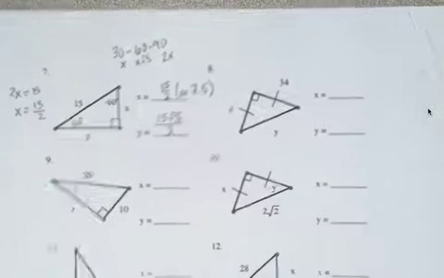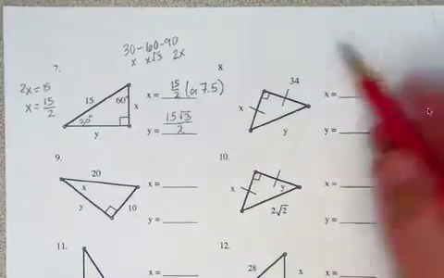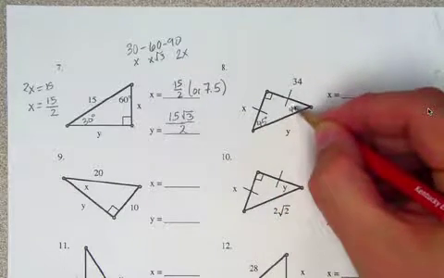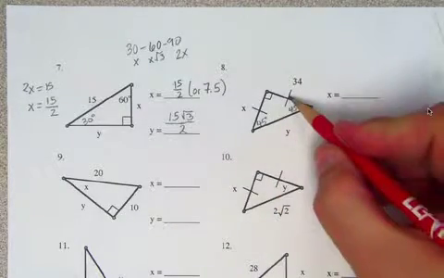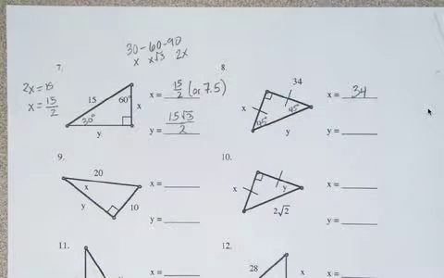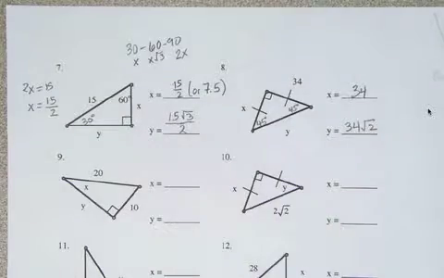Okay? In number 8, we have two sides that are marked to be the same. That means they're congruent. So that means we have a 45, 45, 90 triangle here. Since one of our legs is 34, our other leg must be 34 because all isosceles triangles have two congruent sides. Then our hypotenuse is that value times the square root of 2. So 34 square roots of 2.